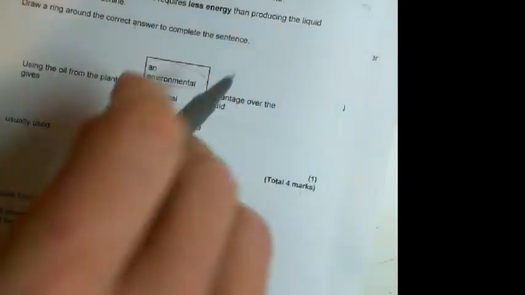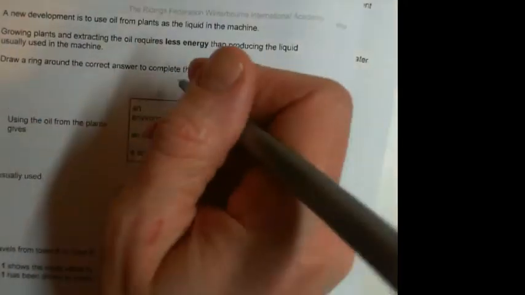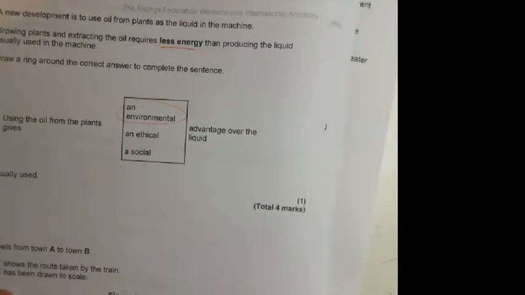Odd question. Arguably all 3 are true. But go with environmental because it's the one that's more justifiable.